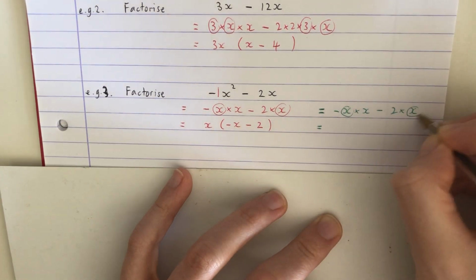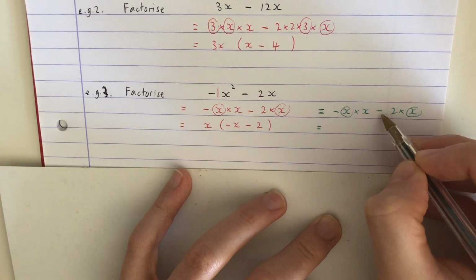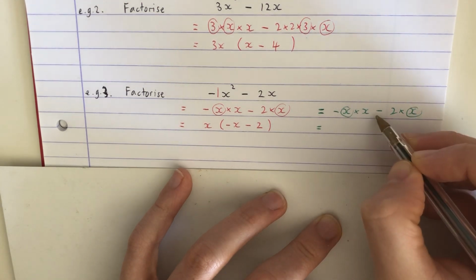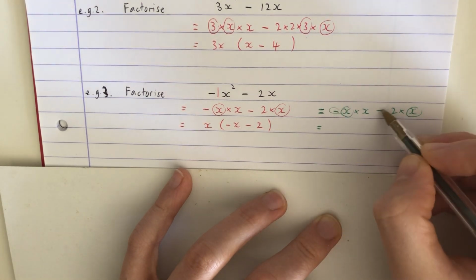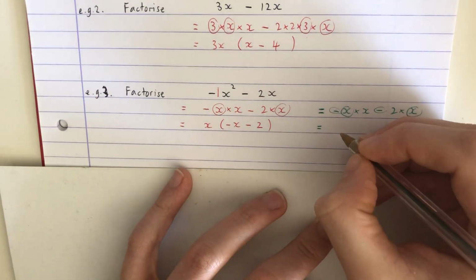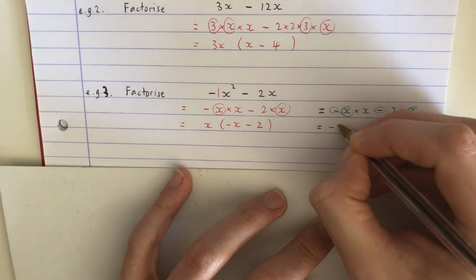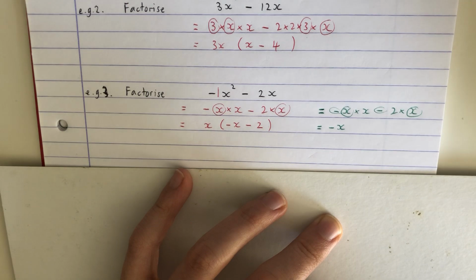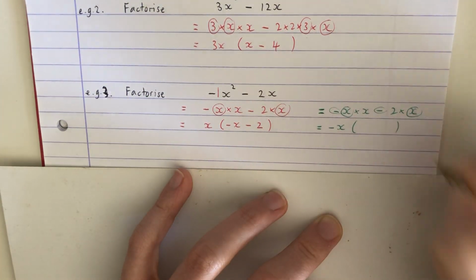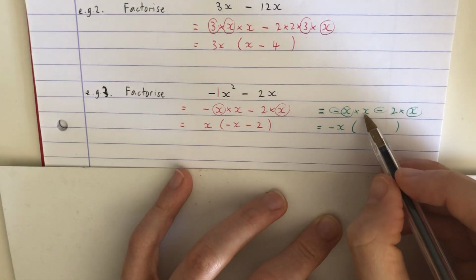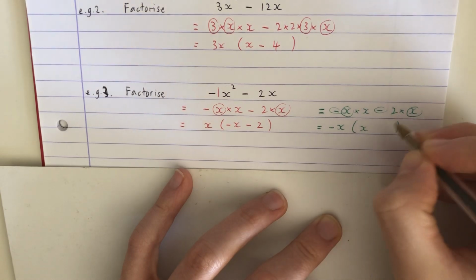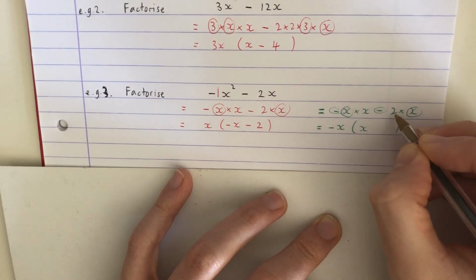They take out the x, but they also acknowledge there's a negative sign common as well. So they try to take out that negative sign. And when you do that, you get minus x on the outside, and in the bracket, whatever's left over, which would be an x. And in this case, no minus 2, but a plus 2.